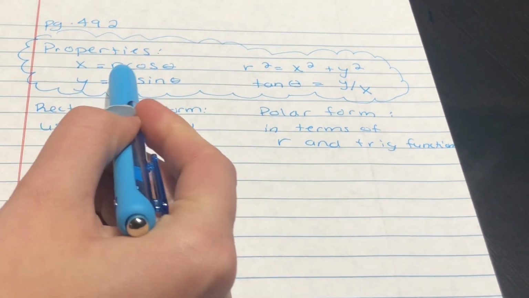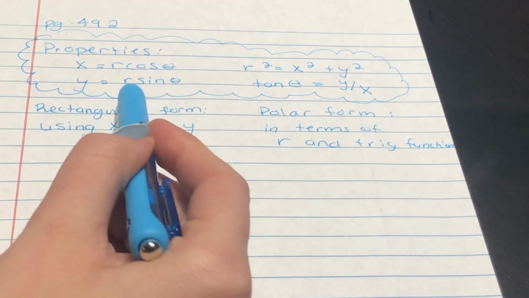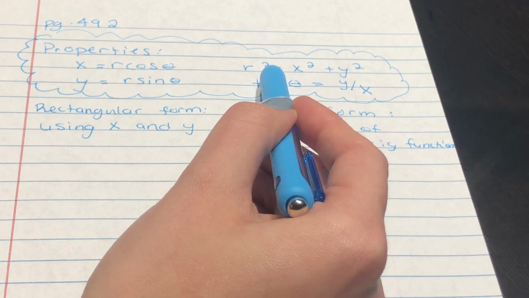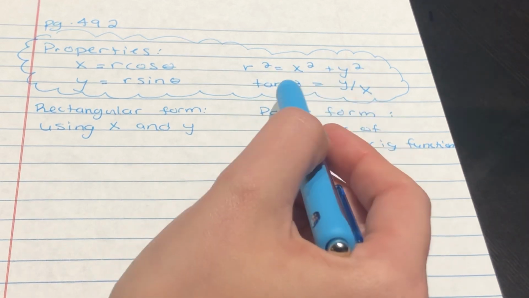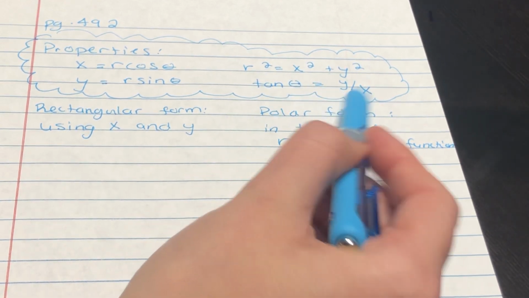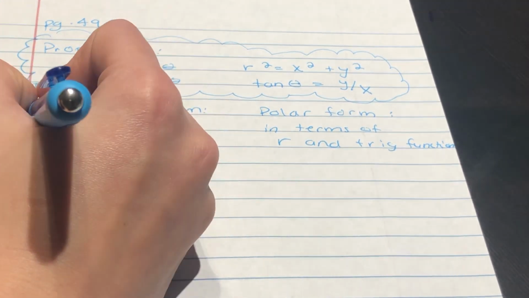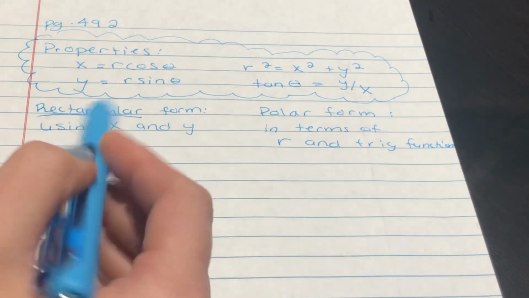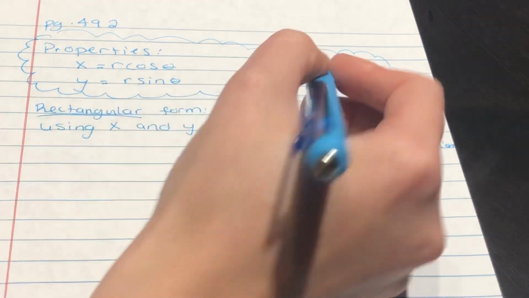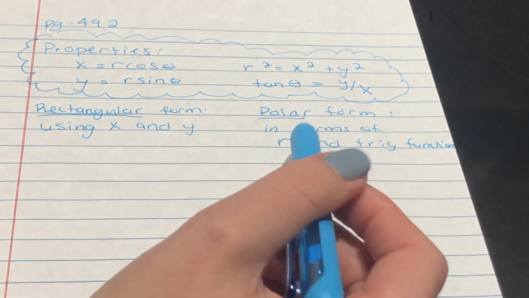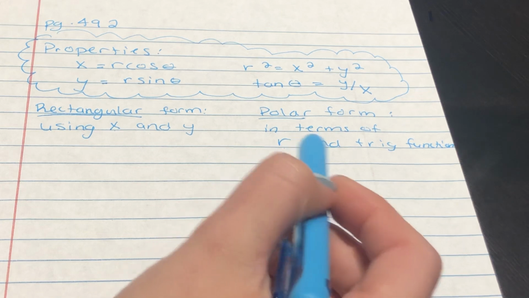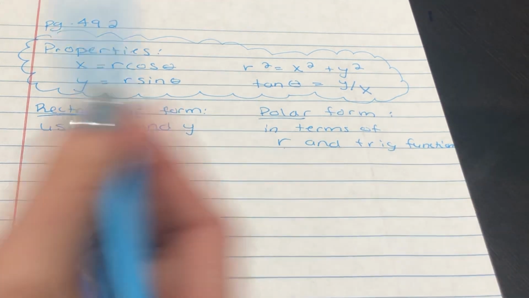So x equals r cosine theta, y equals r sine theta, r squared is equal to x squared plus y squared, and tangent theta is equal to y over x. So those are just some things to make sure you know. When we're talking about rectangular form, we're talking in terms of x and y, and when we're talking about polar form, we're going to be talking in terms of r and trig functions.